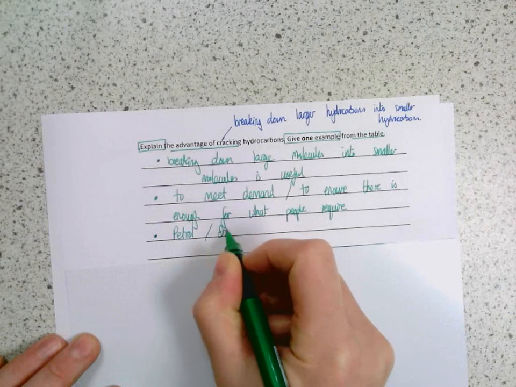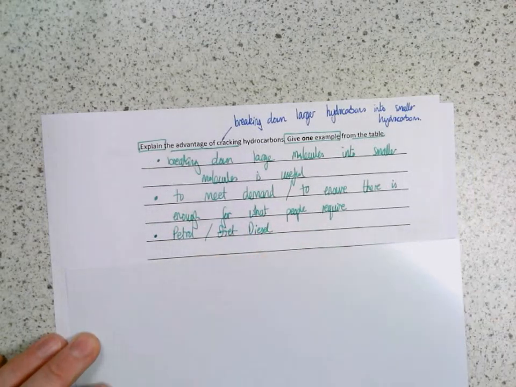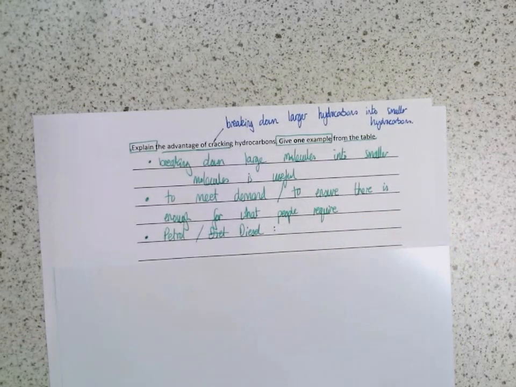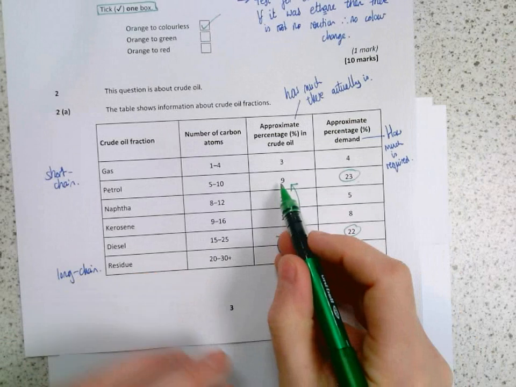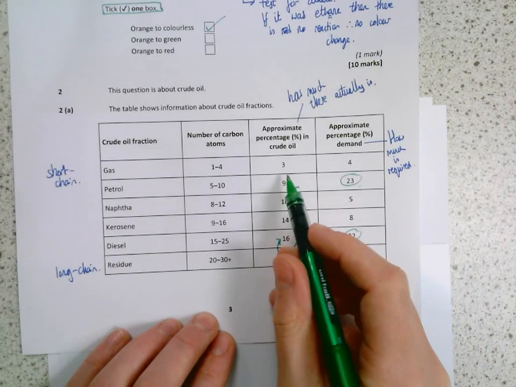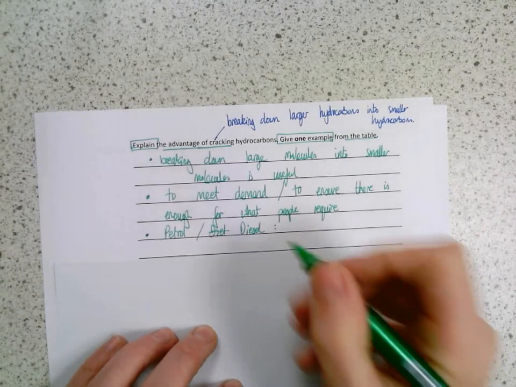So I've been talking about petrol or diesel as the examples, and you're saying using numbers, so let's pick one. If you're talking about petrol, you would say there's only 9% of crude oil is made up of petrol, and it has a 23% demand.